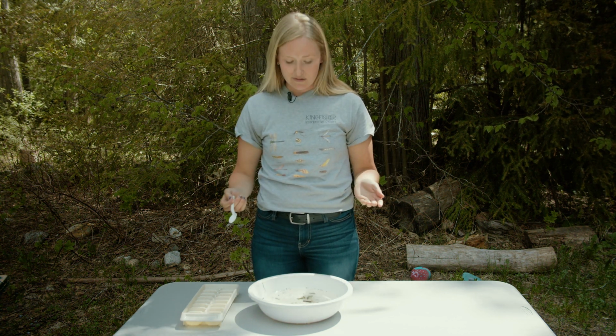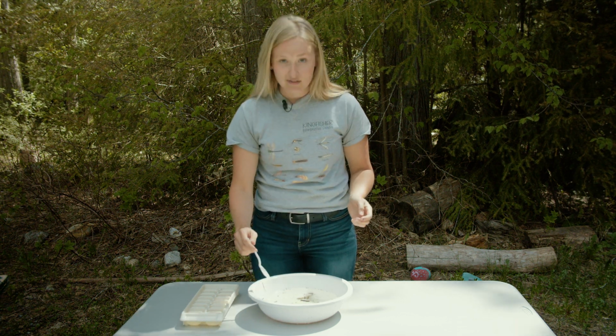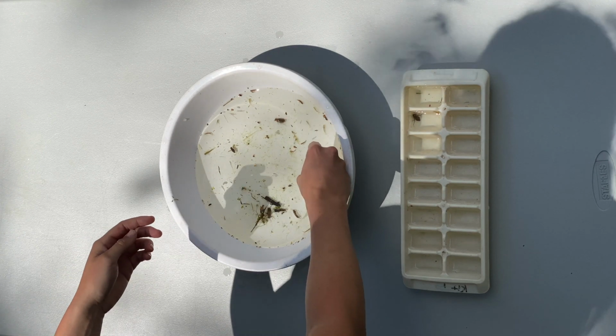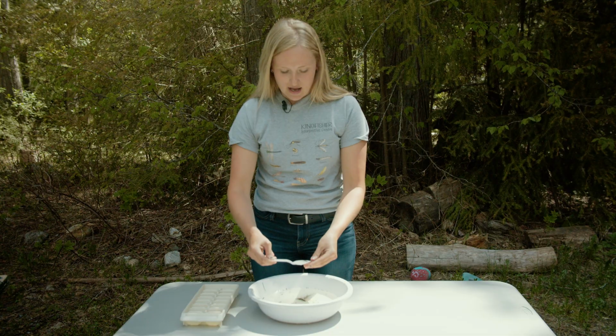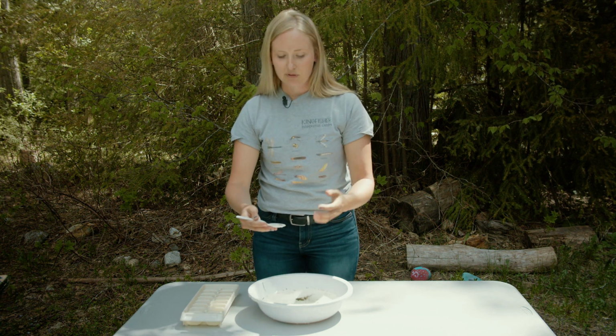So what else do we have in our bowl? Well, as we scoop around, we have caddisflies. Now, boys and girls, caddisflies are very, very cool because they actually form an outer shell protecting system.